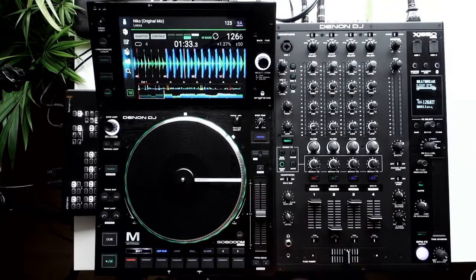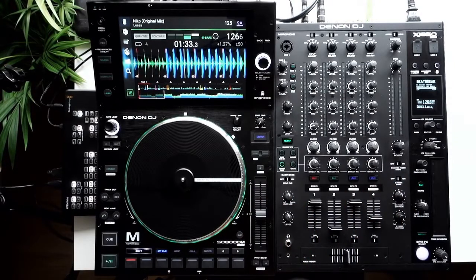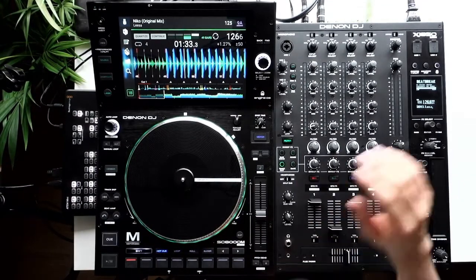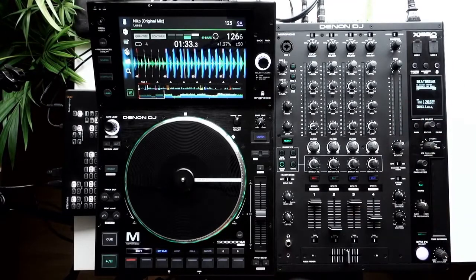The X1850 is also a 10-channel USB audio interface. If I have two SC6000s connected, both running in dual layer mode, I can record each of the 4 separate layers to my DAW of choice just via the USB.